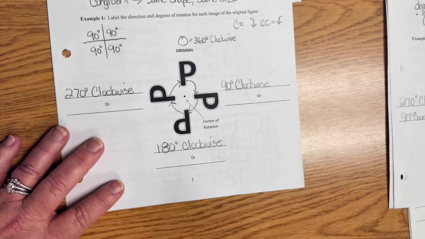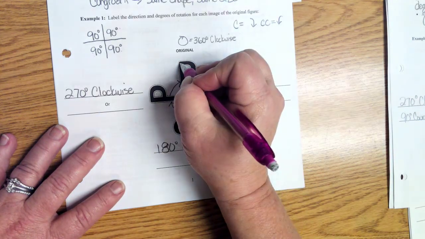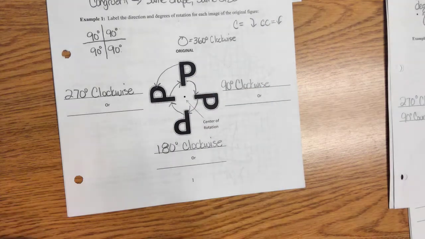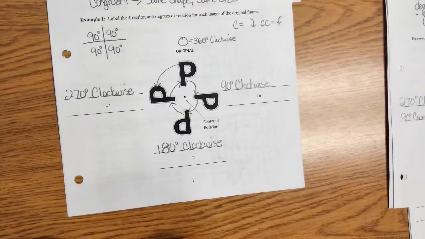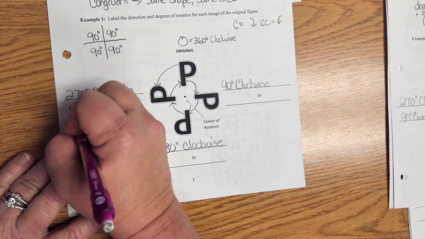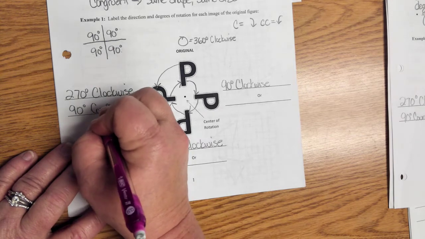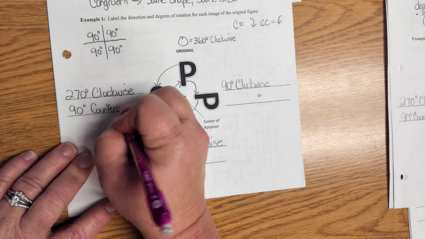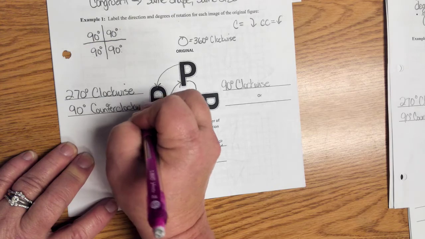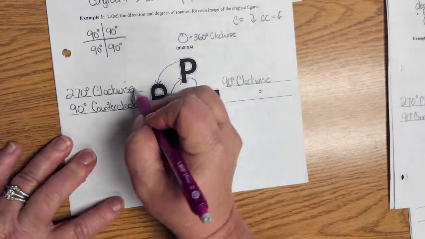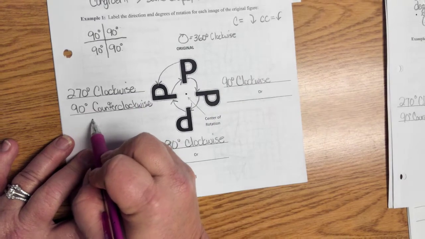Now, what if I was to go from here, and I'm going to do this towards the outside of my P, or in the middle, to there? What way have I moved? I've gone one time, haven't I? 90 degrees counterclockwise. So going 270 clockwise is the same as going 90 counterclockwise.